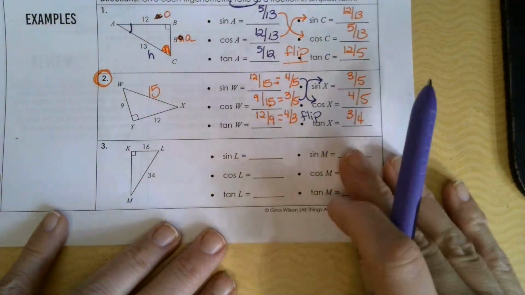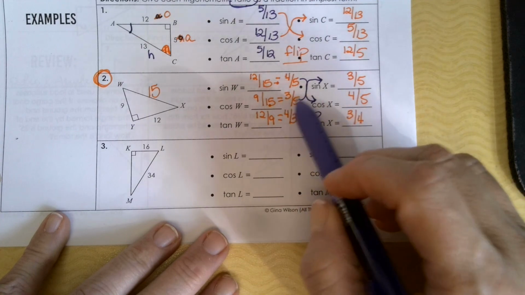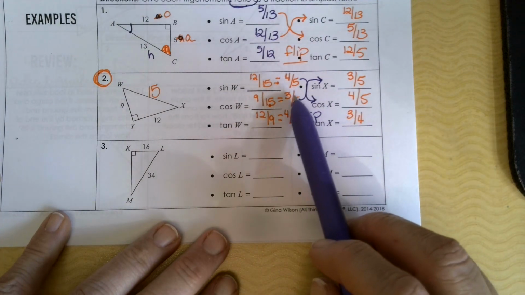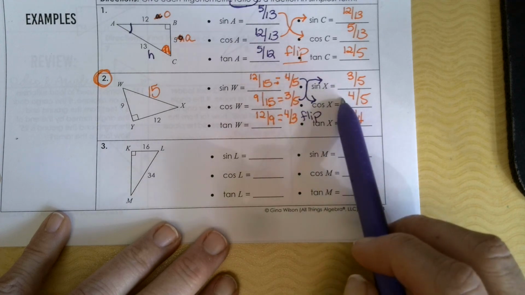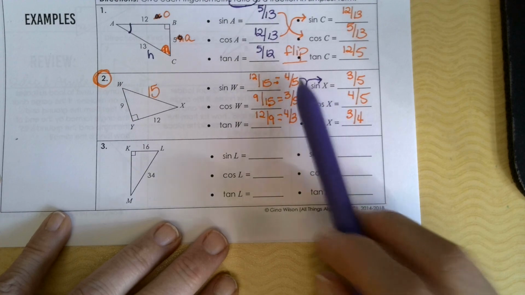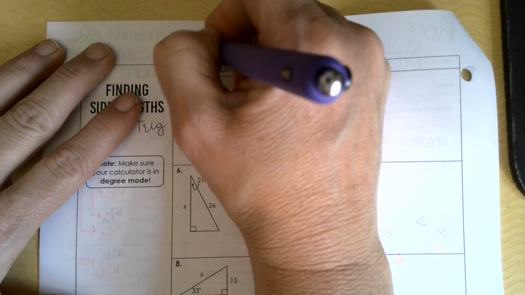All right, we're not going to do another one because this is pretty basic. These are cofunctions, these are cofunctions, these are reciprocals, and the ACT loves to put questions on here because they will ask you about the sine of one angle and then they'll end with the cosine of the other angle and it's the same answer. Okay, turn the page. So now, this is how we apply SOHCAHTOA. Write SOHCAHTOA at the top of your paper.